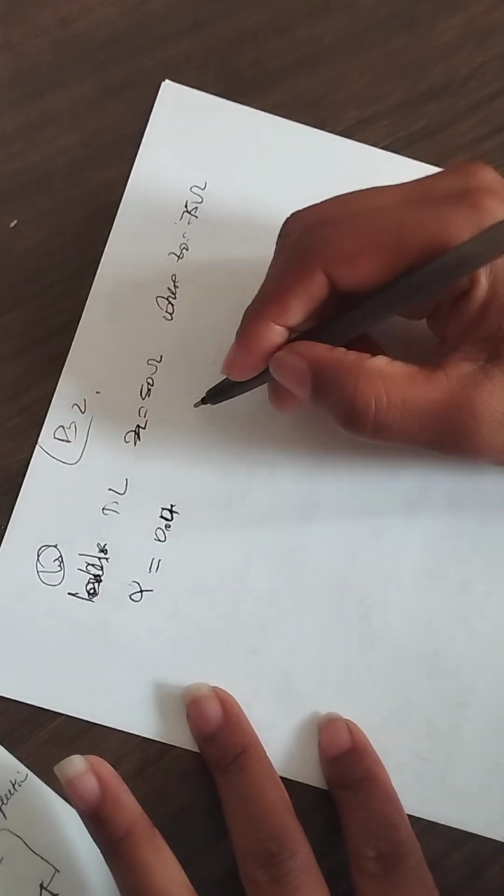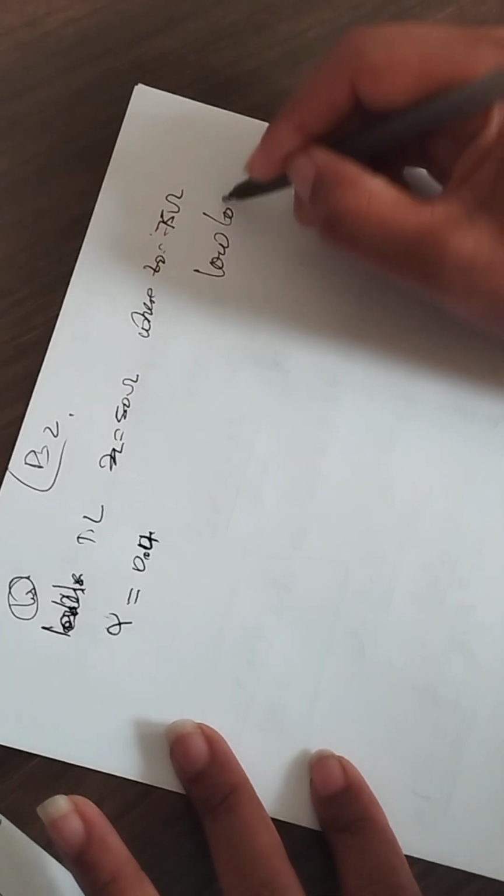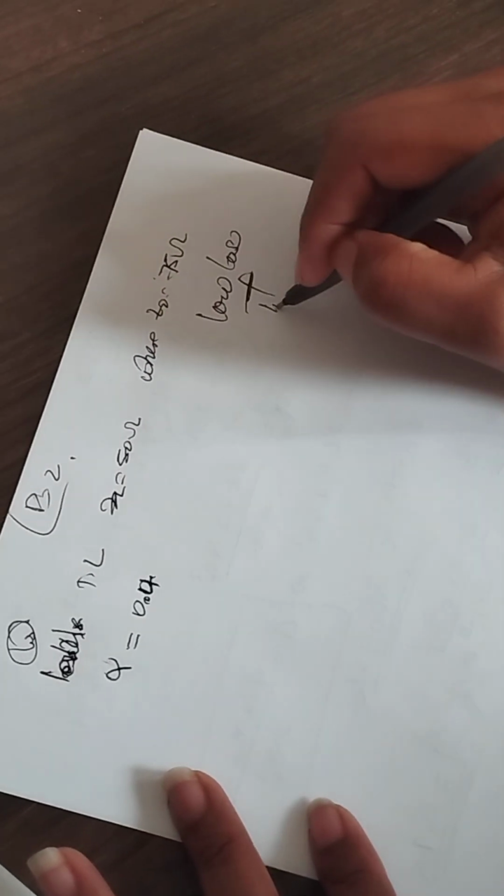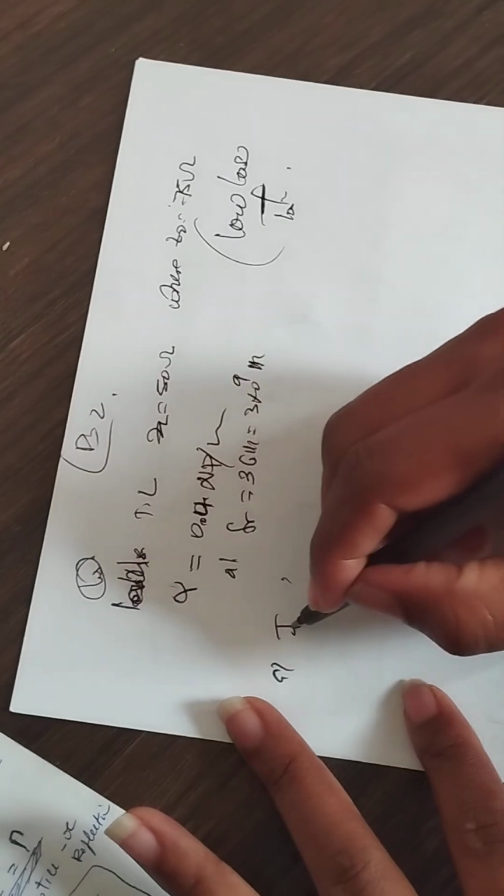Don't forget that. So this is a low loss, which is different from a lossless, right? The attenuation is given here and it is operating at f equal 3 GHz, which is equal to 3 times 10^9 Hz. So the first question is to find the conductance.